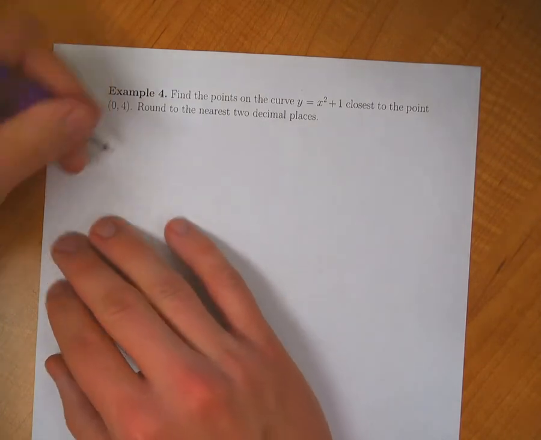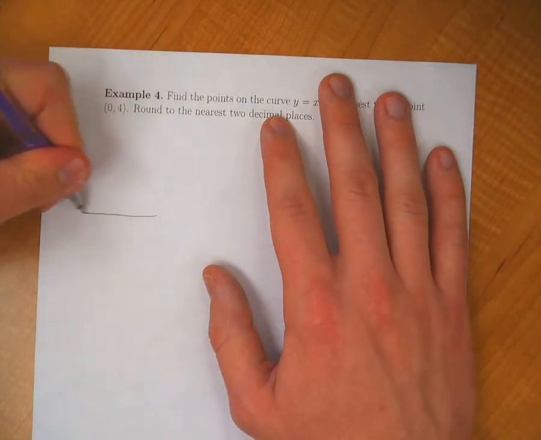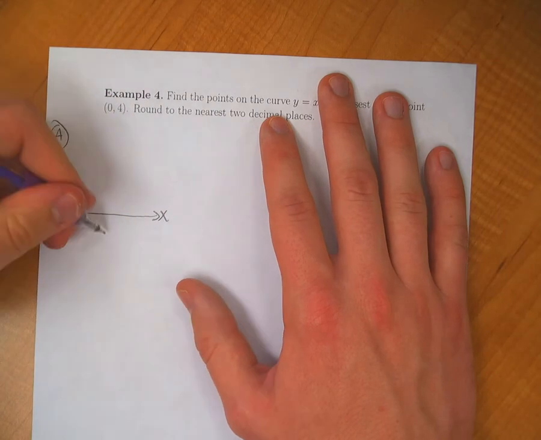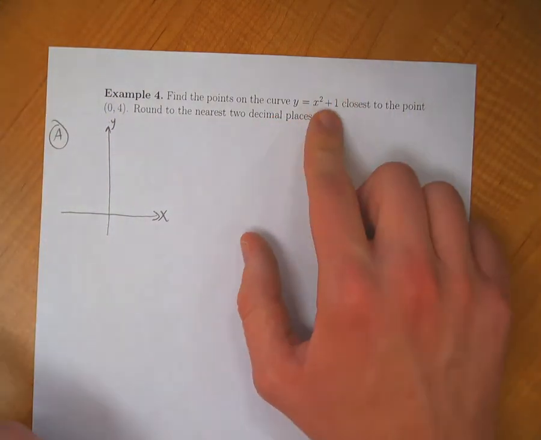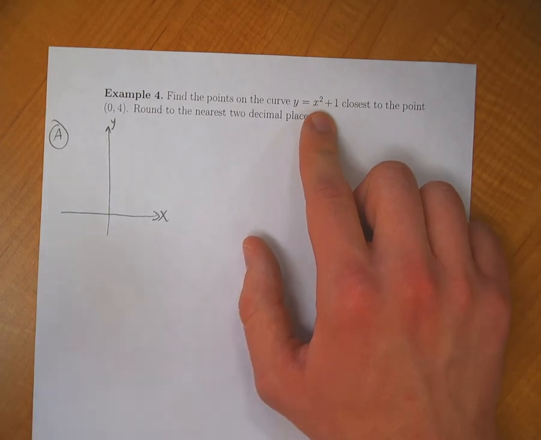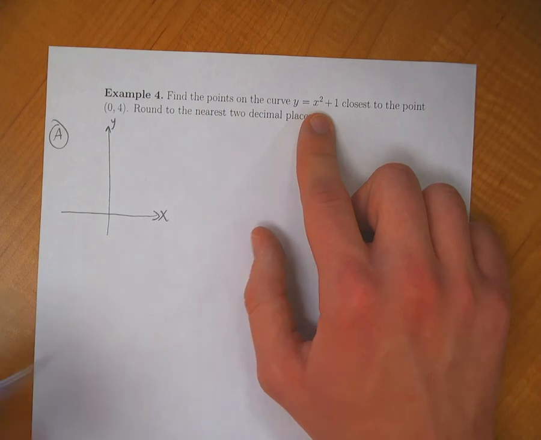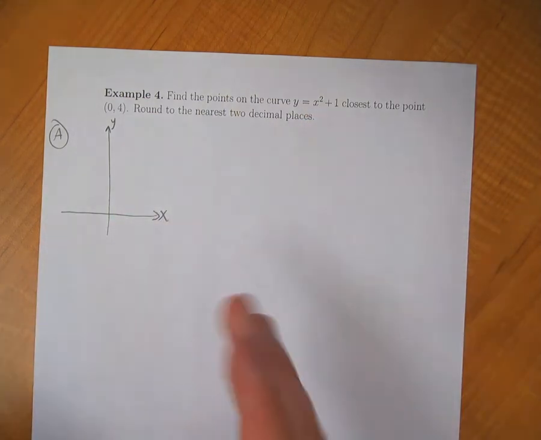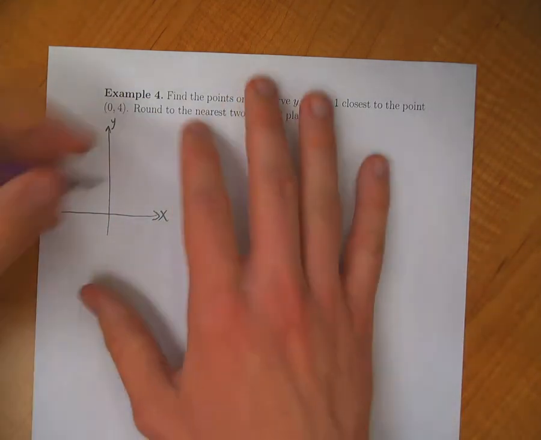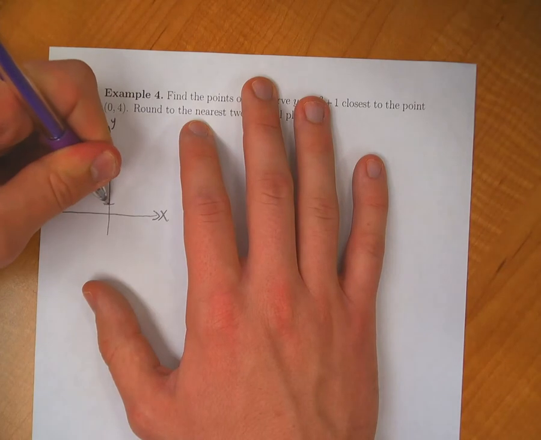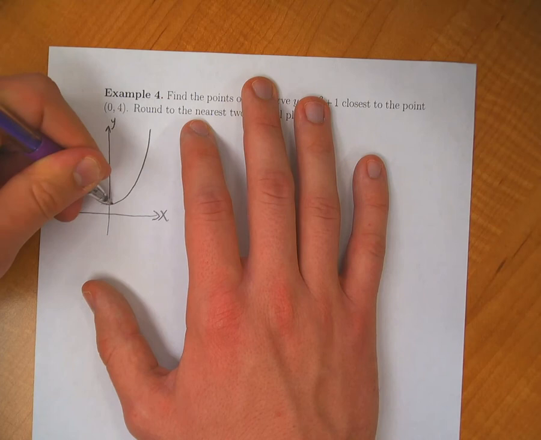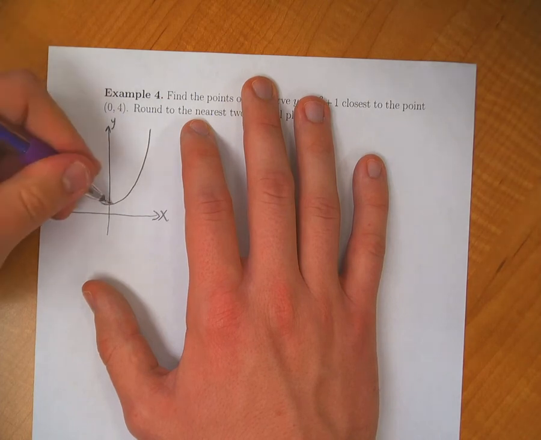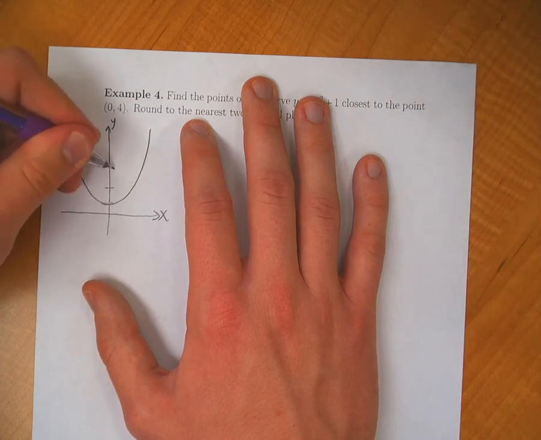So here we say, all right, we have x here, we've got y here. If you remember, the graph of x squared plus 1 is just your usual parabola x squared, but because of the plus 1, you have to shift the entire graph up 1 unit. So ultimately, your graph is going to look something like this. Okay? So we've got tick 1, then 2, 3, 4.